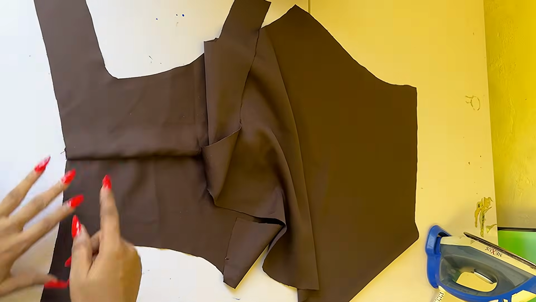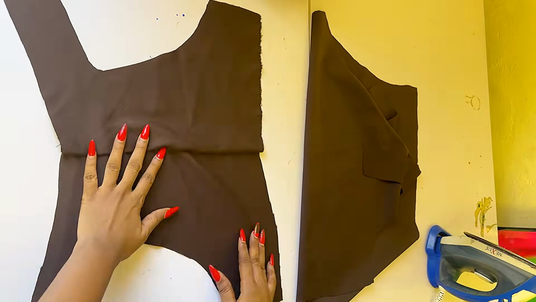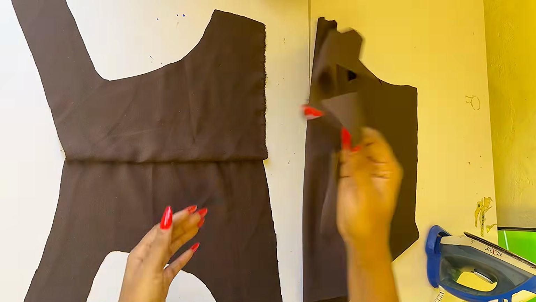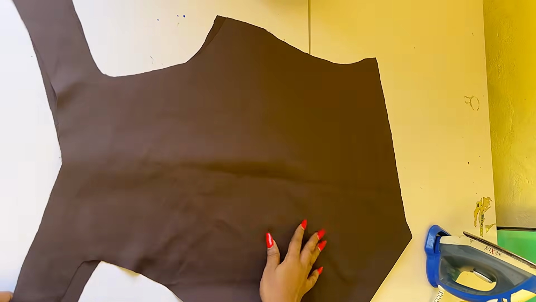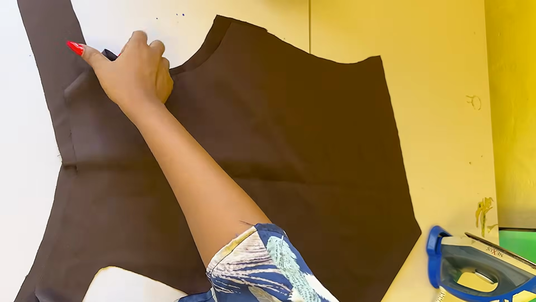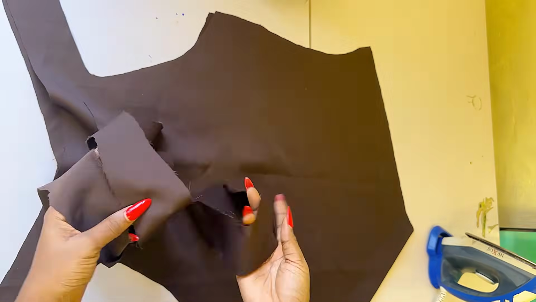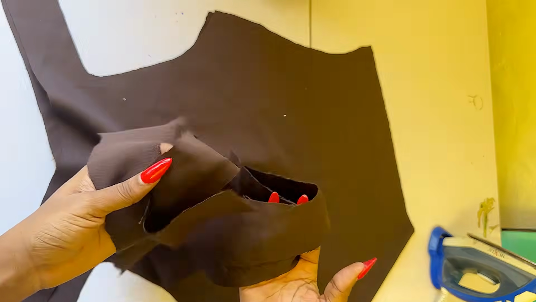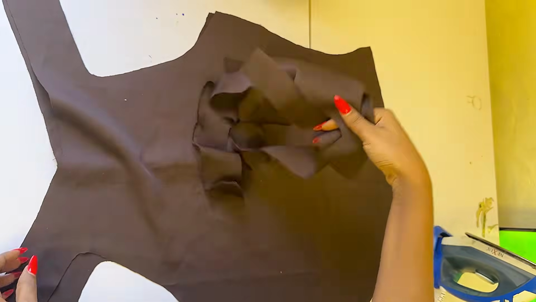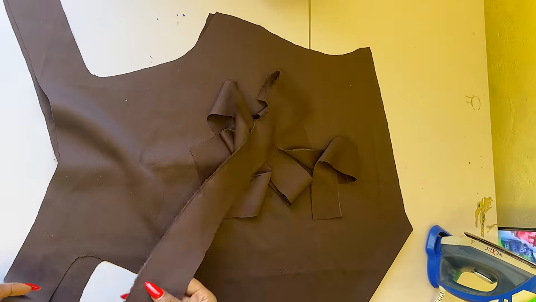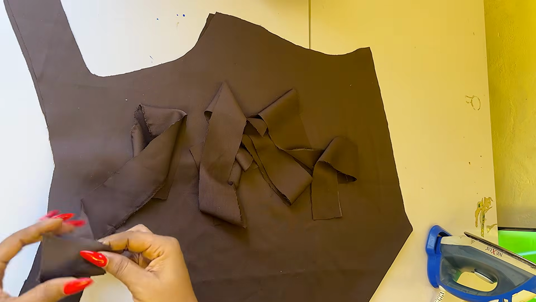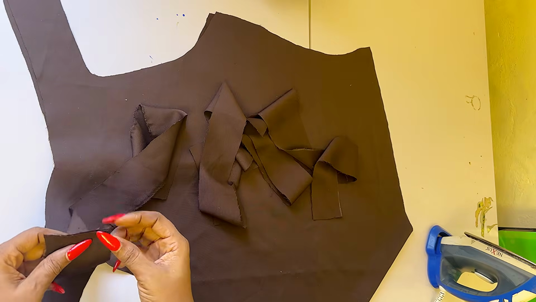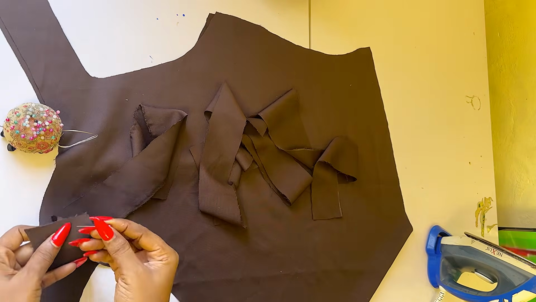As you can see, I've already cut out the main piece and I cut out the lining piece as well. I'm going to place them right sides facing and add my strap extensions. The extension width is 3 inches, which is 2.5 inches plus half inch seam allowance, and the length is about 45 inches. You can adjust the length to suit your preference, but that's what I used for mine. I'm just going to place it on the main piece and the lining piece, and stitch everything together. Just watch closely to see how I'm doing it.